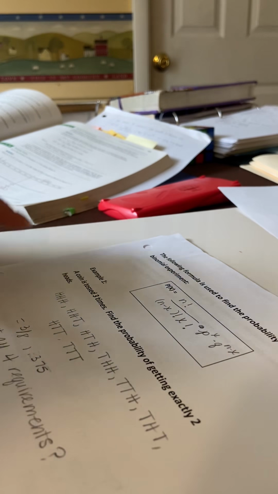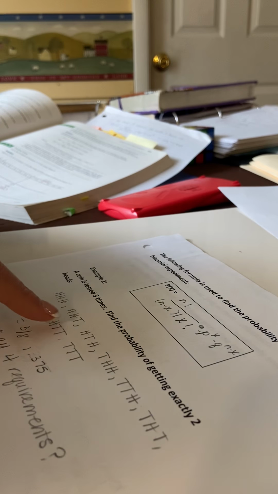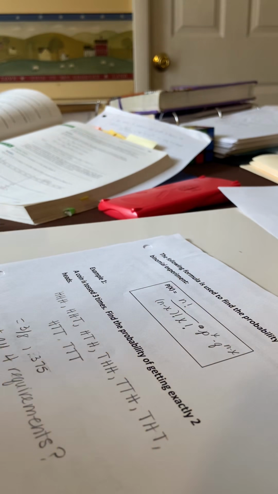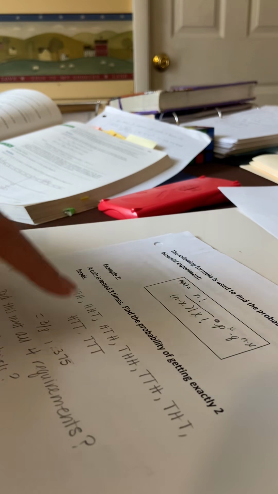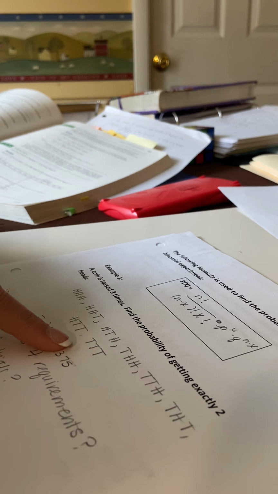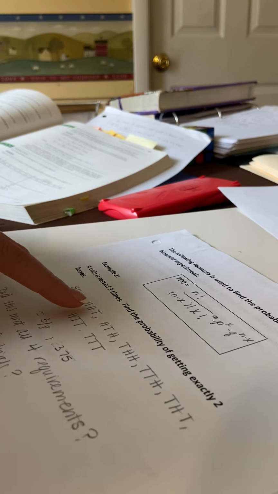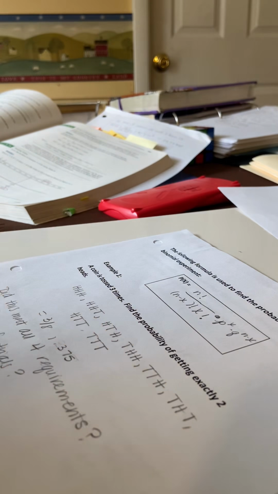So I did a fake probability tree. I just wrote down all of my outcomes. So I did heads, heads, heads, heads, heads, tails, and I just went through all of the options that I could get for tossing my coin 3 times. When I did that, I found that there were 8 total options, and when I'm getting exactly 2 heads, it happened 3 times. So here, here, and here. So that was 3 out of 8, which is 0.375.